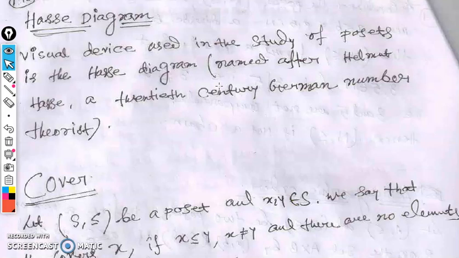So the visual device used in the study of PCC is the Hasse diagram. What is the Hasse diagram? In this lecture, we want to learn the Hasse diagram, the way of representation or drawing of a PCC using the Hasse diagram. The name is after Helmut Hasse, a 20th century German number theorist, known as a number theorist. Again, we repeat this line: the Hasse diagram is the most valuable and important diagram to represent a PCC.